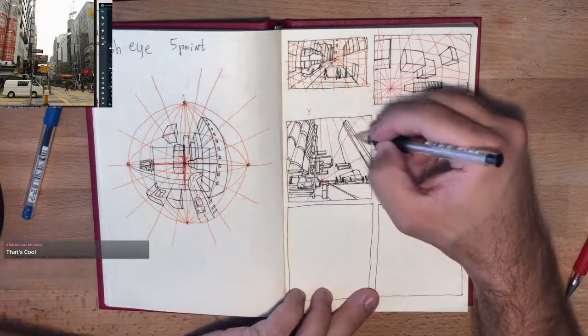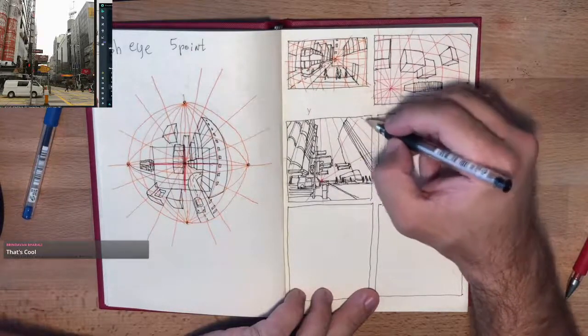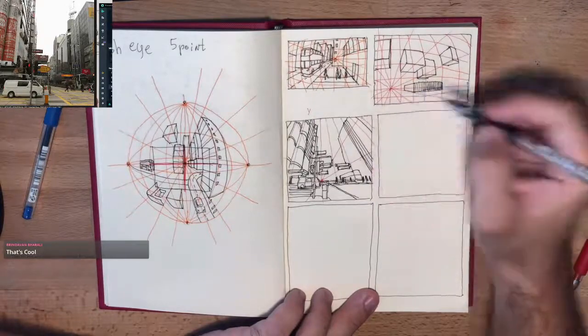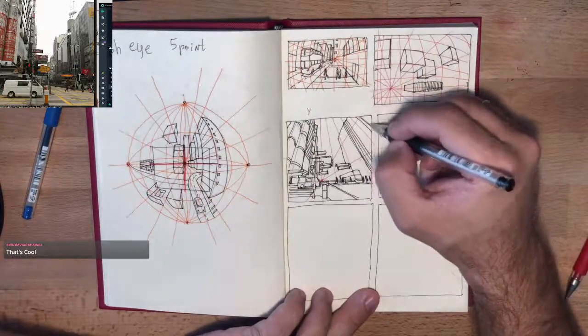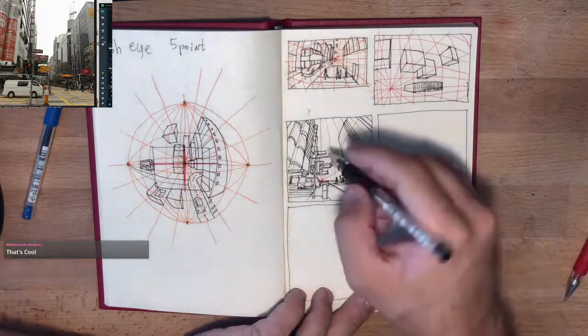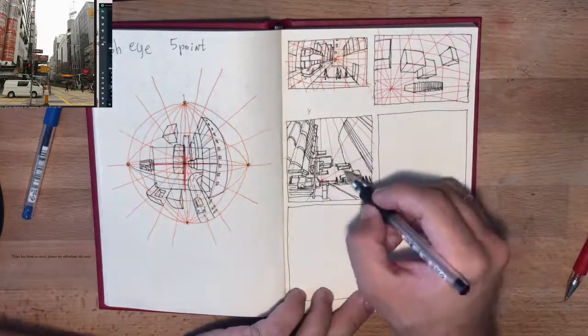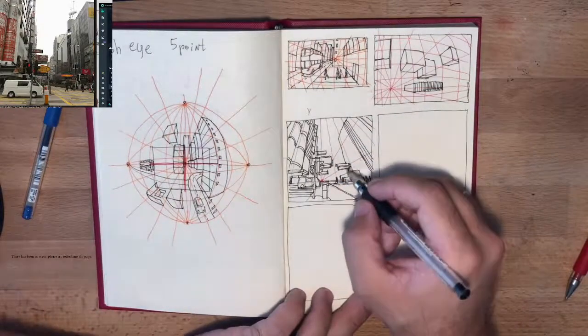And it's also a good example of the reason why people use curvilinear perspective, because it can give you a very strong perspective.